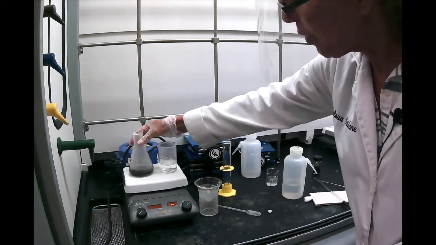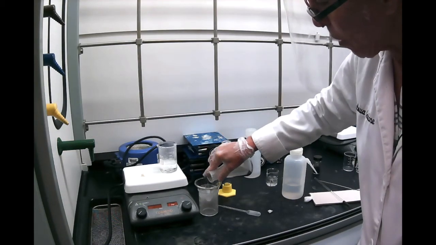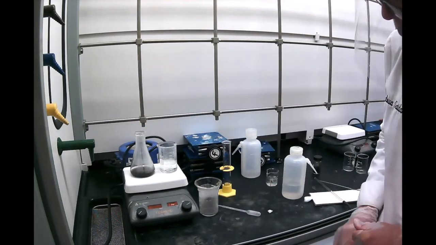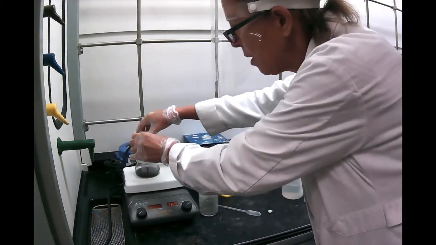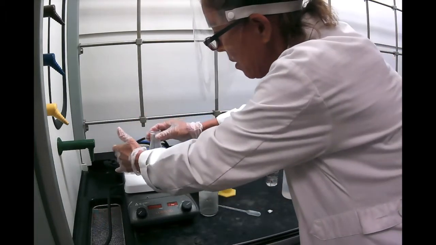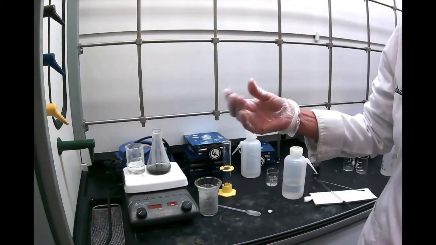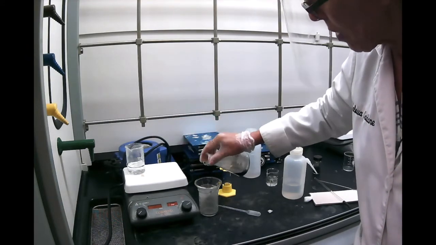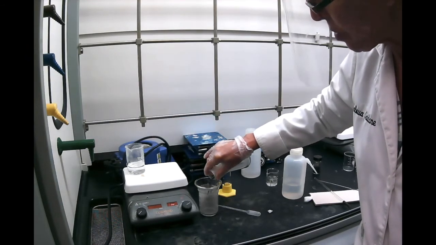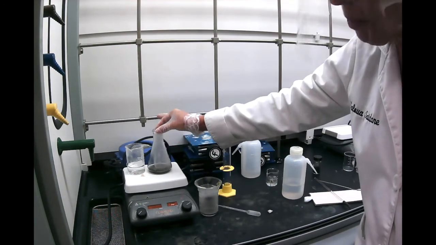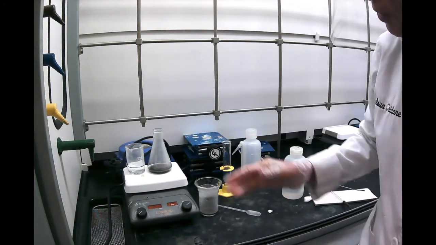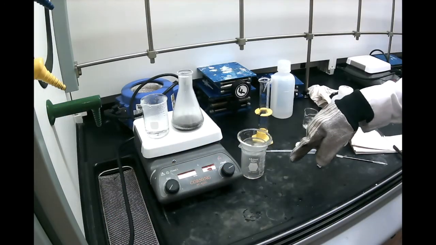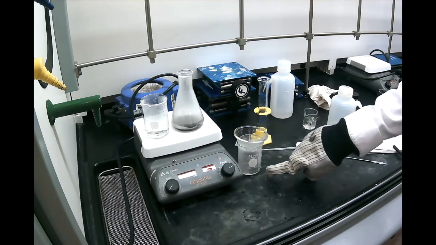Now I'm ready to filter. Now I have to go slowly, add a little bit at a time, and let it filter. I'm going to switch these. Be careful, don't burn yourself. It's best to probably put on some mittens to make sure you don't burn yourself. But the rim of a flask is usually a little cooler than the flask itself. So we're still doing this hot filtration. As you can see, it's going slowly.